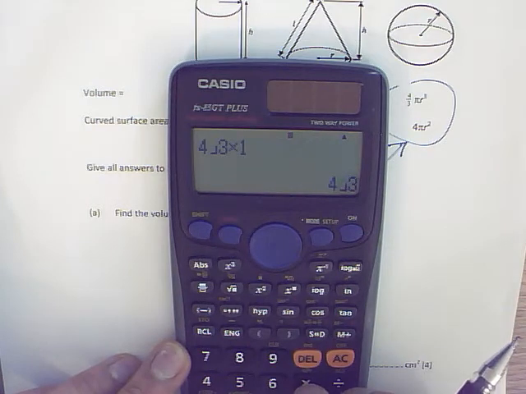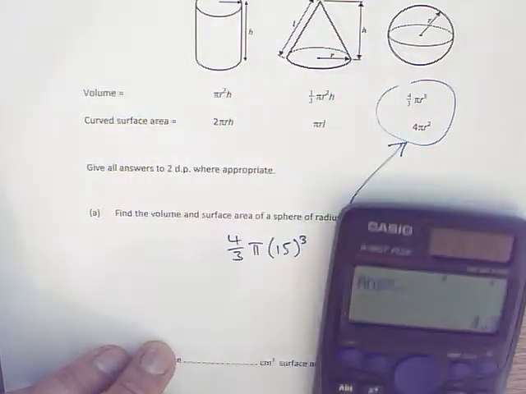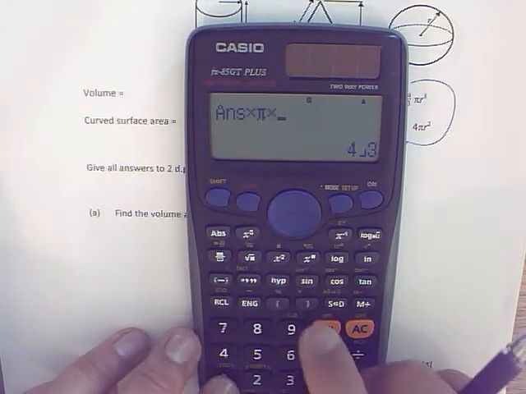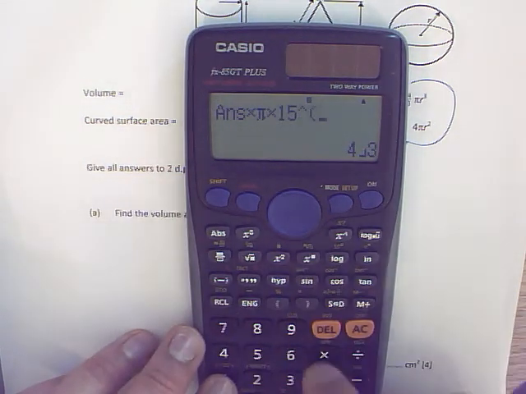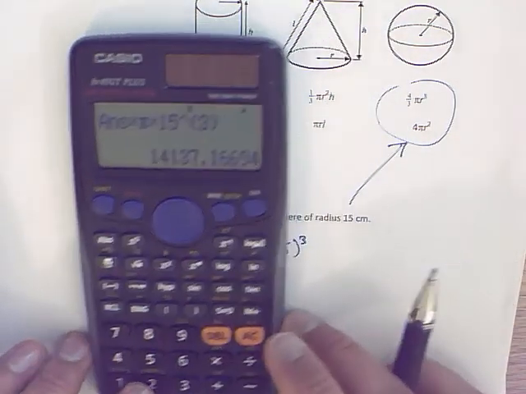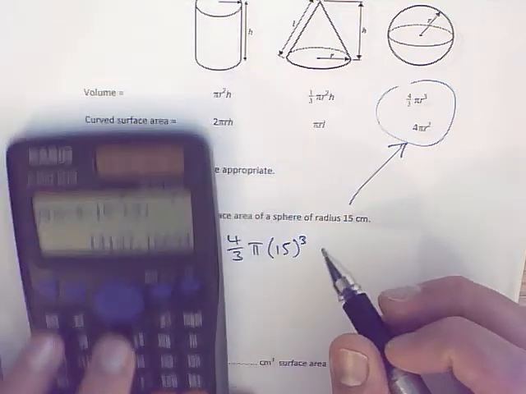Okay, so we're going to do 4/3 times pi times 15 cubed. So pi times 15 cubed. Let's close the brackets. We get the answer 14137.16694. That's the volume.